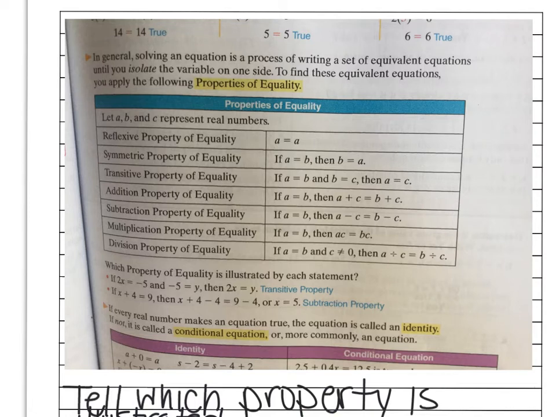Here we have a chart that goes over the different properties of equality. I just want to run through these real quick. We have the reflexive property of equality. That's just like looking in a mirror: a equals a. The symmetric property of equality is if a equals b, then b must also equal a. The transitive property is if a equals b and b equals c, then a and c must be equal to each other.